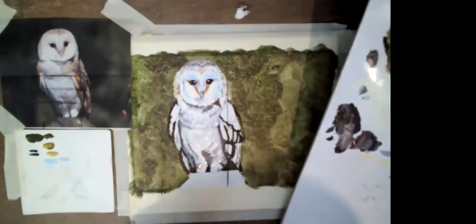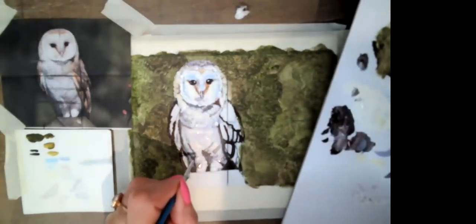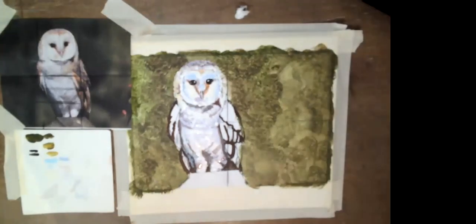I think it's using it sparingly that really helps make that contrast, and it really does then stand out. It's a little bit difficult to see on the camera sometimes when it's wet, so it'll be more apparent when it's dry because it catches the light a little bit when it's wet.